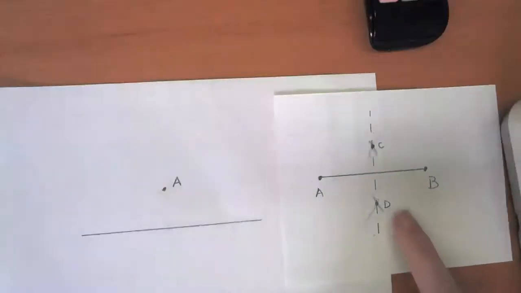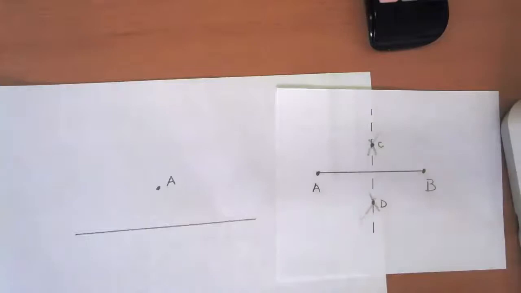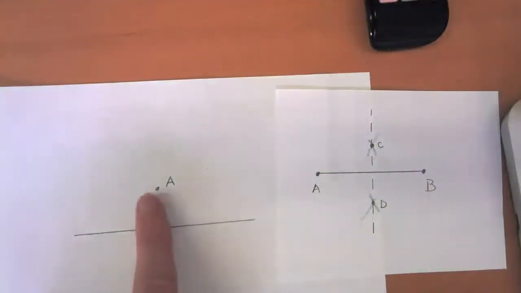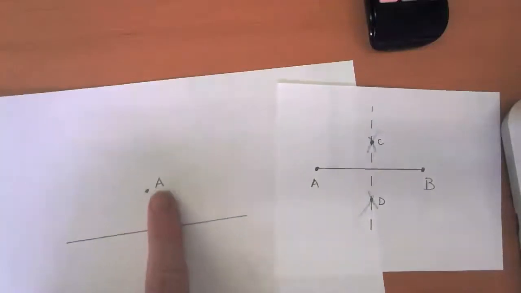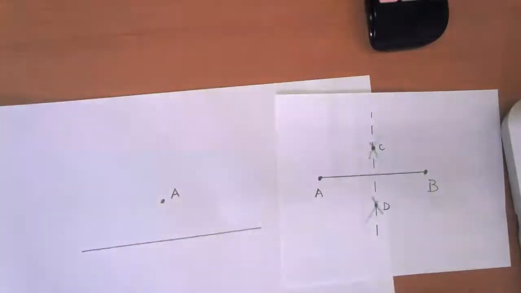Let's take a look at our paper. All right, so right here, I've got a little copy of what the perpendicular bisector construction looked like. And over here, I've got a line and I've got a point. So I want to construct a line that's perpendicular to this line that passes through A. All right, and the two tools that we have, as always, are a compass and a straight edge. A straight edge can only connect 2 points, and a compass, there's only so many things we can do with a compass. So we're going to start off doing the one thing we know how to do.